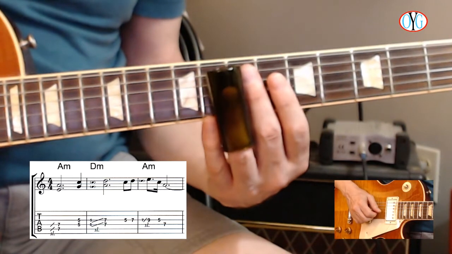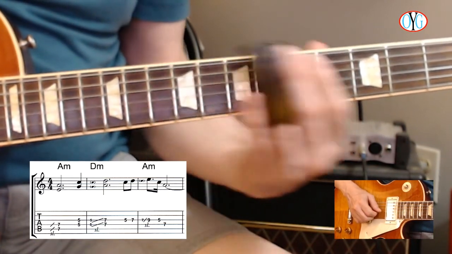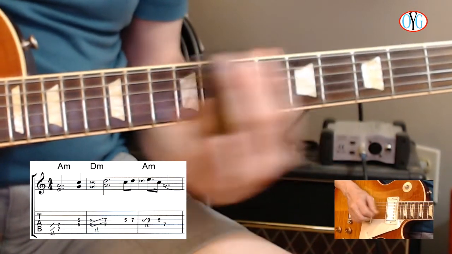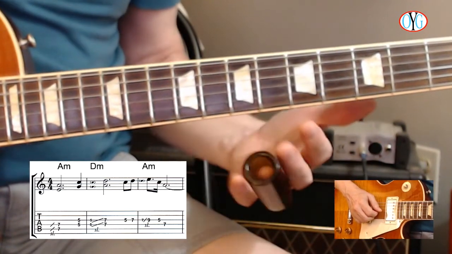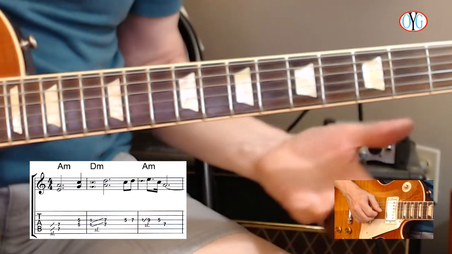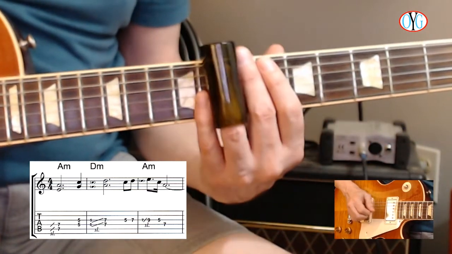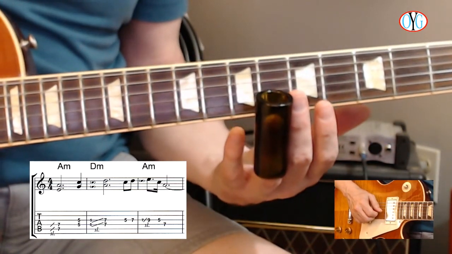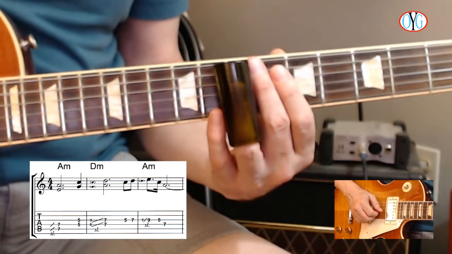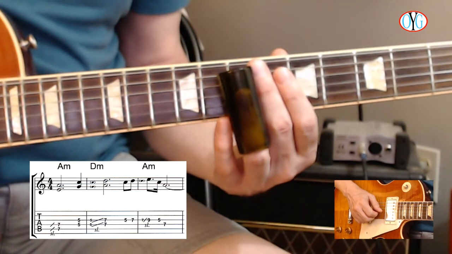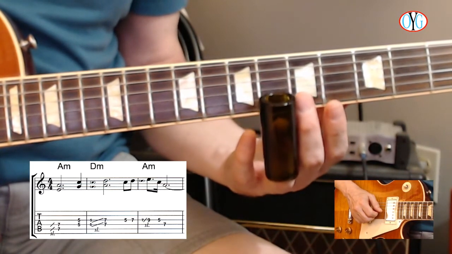So that's kind of a hiccup. 1 and 2. You can go 1 and 2 like you would in a swing or shuffle feel. 1 and 2. And that'll get you there. You don't have to go 1 E and a 2. You can go 1 and 2, and that'll get you there, just applying the shuffle or swing feel.